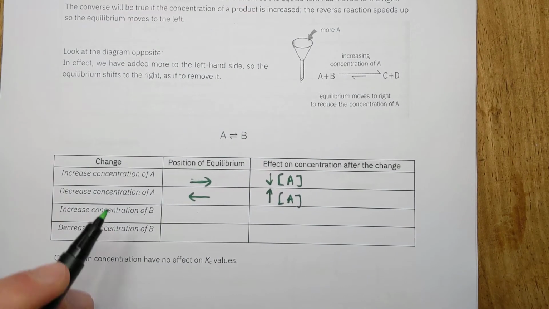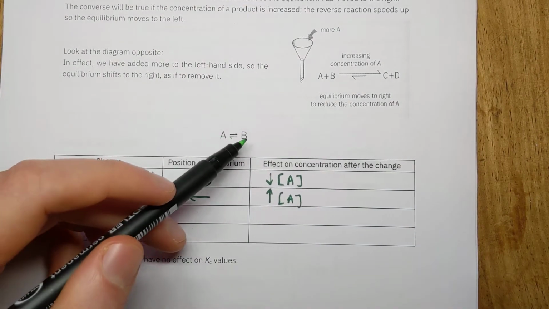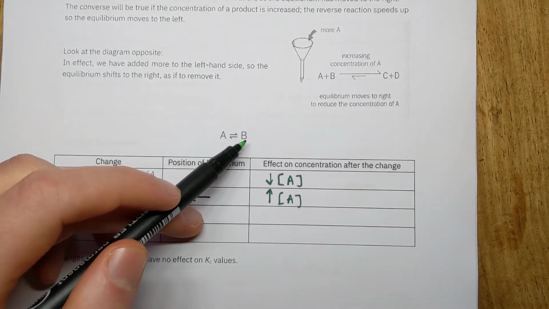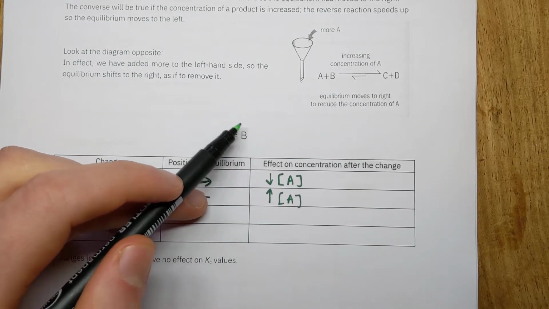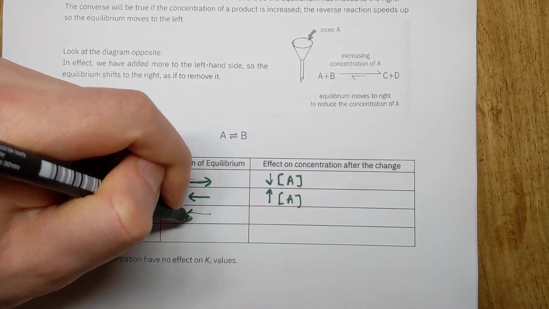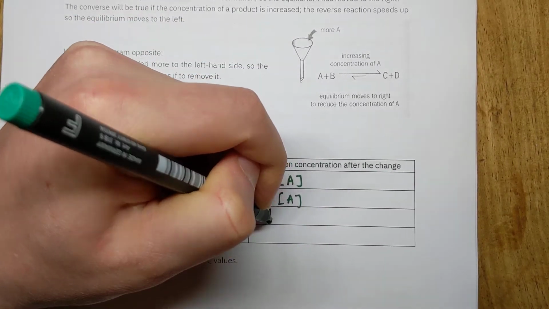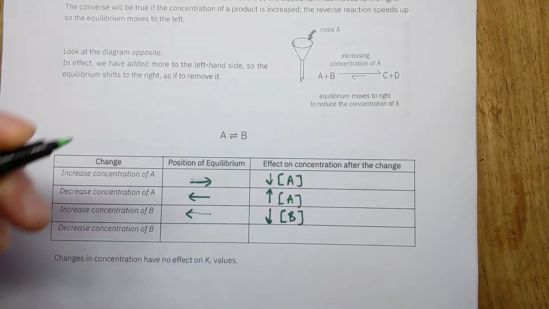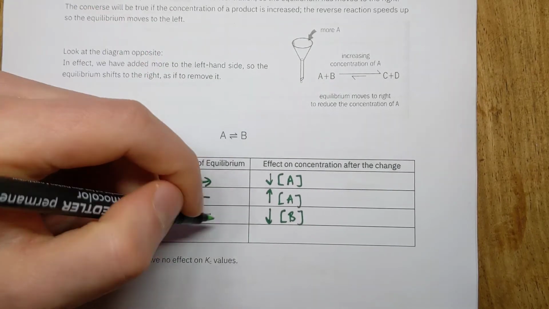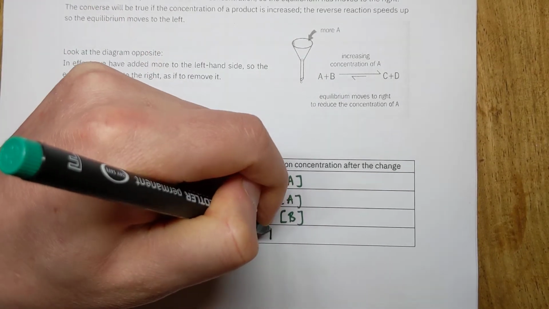Final two cases, if I increase B, it works to the products as well. I've now got more B than I had at the start. The system wants to get rid of that, so it's going to move the equilibrium position to the left, to decrease that concentration of B. So equilibrium to the left, the reason for that is to decrease concentration of B. And if I decrease B, the system wants to increase it again, so it's going to move it to the right to make more B.